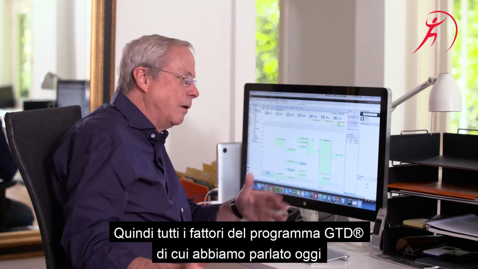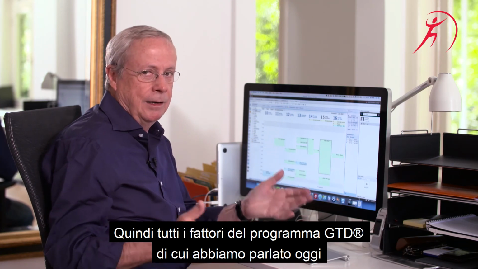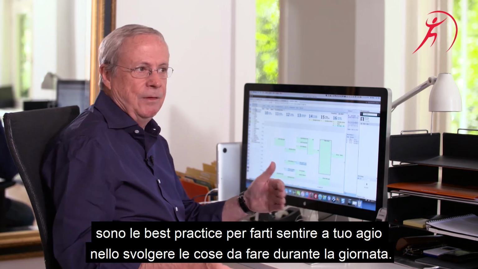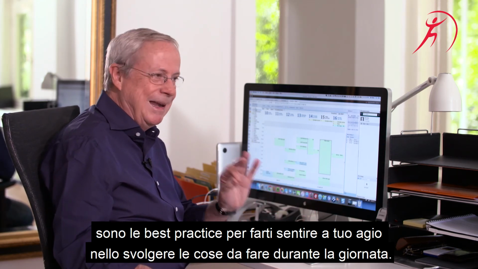So all of those are factors that we talk about here in the GTD program that are best practices about feeling comfortable about what you decide to do at any point in time.